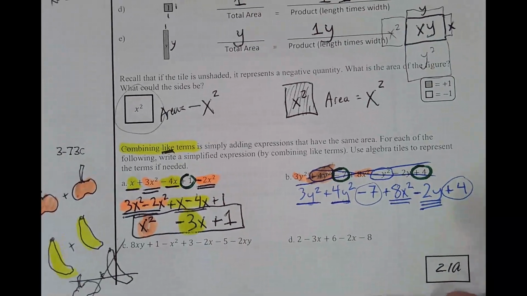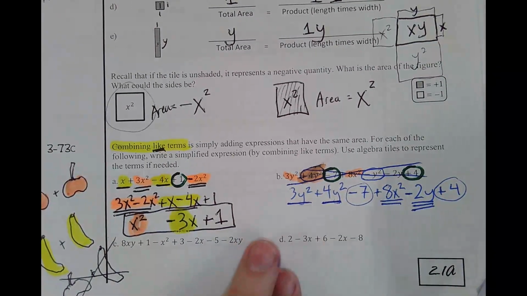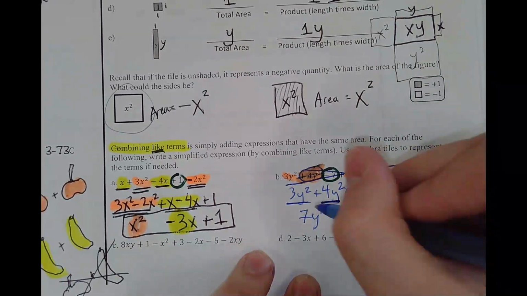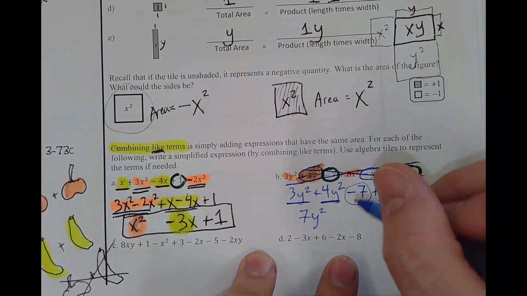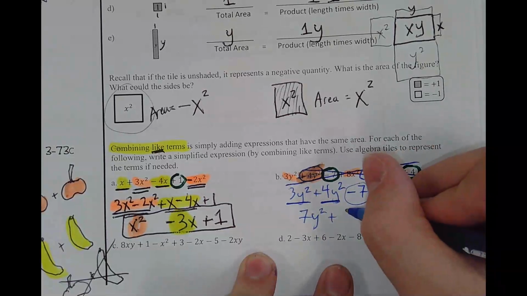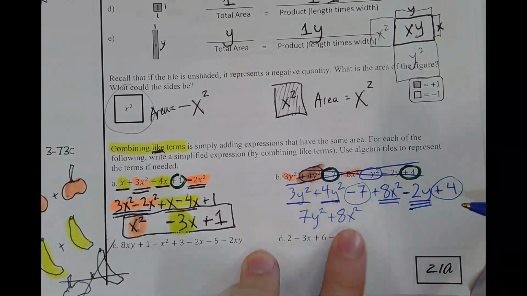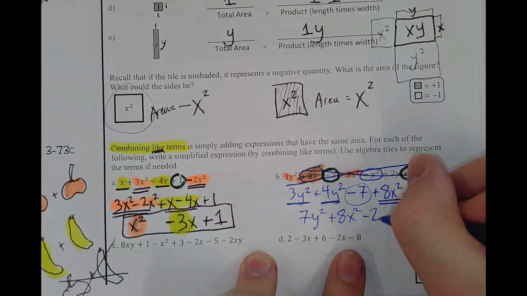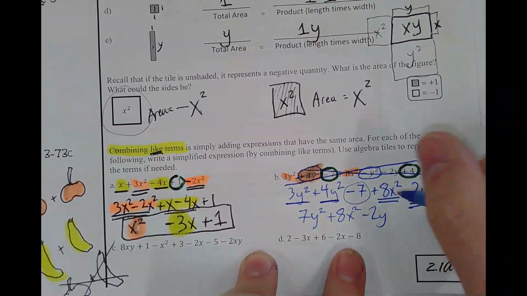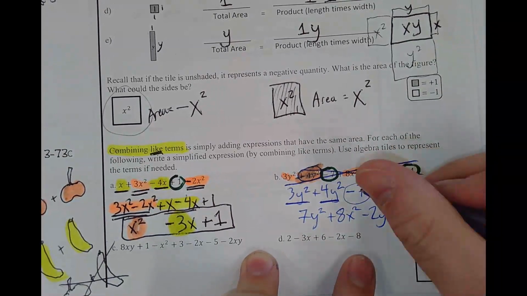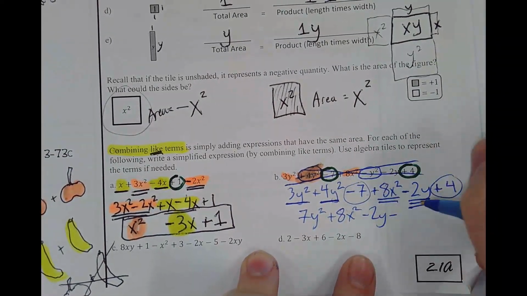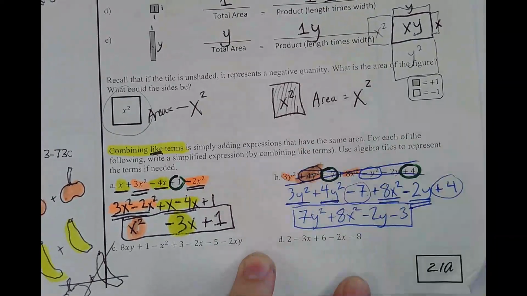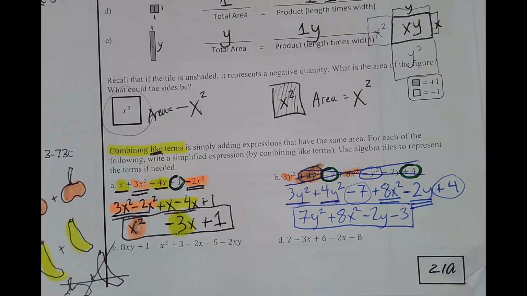So what would that give us? You can combine all the like terms. That would give us 7y squared when you combine those two, plus 8x squared, and you can put this in alphabetical order if you want to, minus 2y, and then negative 7 plus 4. Negative 7 plus 4 is negative 3. You cannot combine any of these together because they are not like terms.